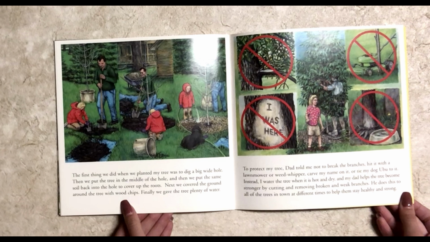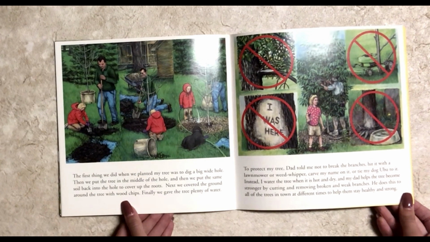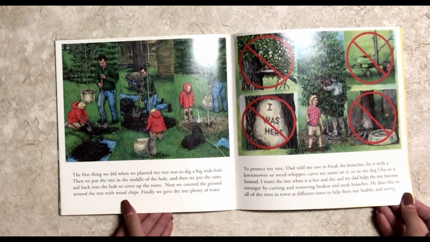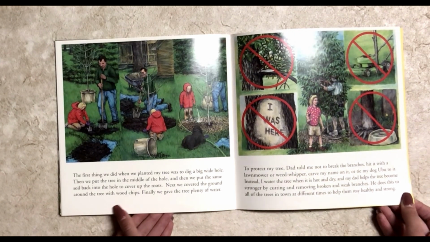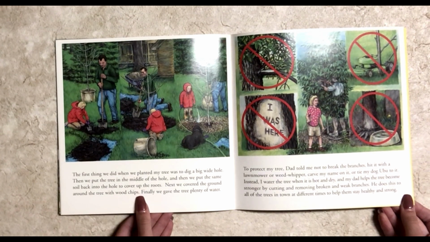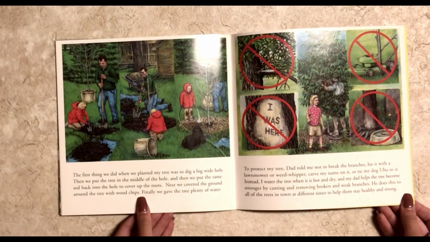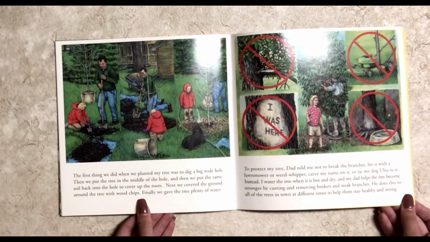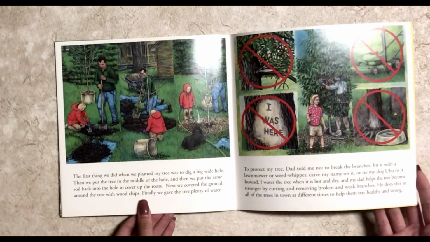To protect my tree, Dad told me not to break the branches, hit it with a lawnmower or weed whipper, carve my name on it, or tie my dog Ubu to it. Instead, I water the tree when it is hot and dry, and my dad helps the tree become stronger by cutting and removing broken and weak branches. He does this to all of the trees in town at different times to help them stay healthy and strong.